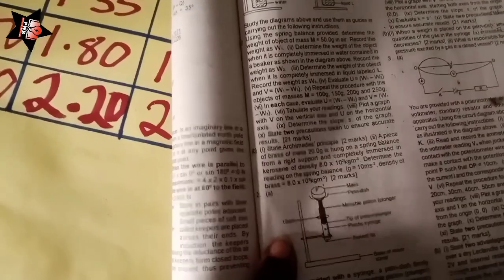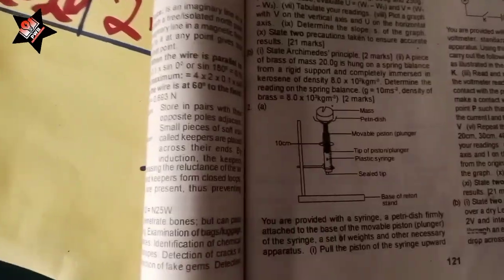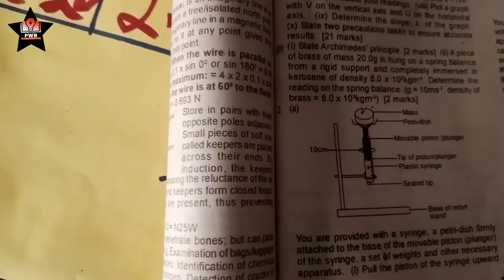The last thing the examiners ask us to do is to state Archimedes' principle. Archimedes' principle is in your book. You can go ahead with it. Then they ask us to state 2 precautions. Go online and Google and find out the precautions that are peculiar to this, but I'll just drop one for you.